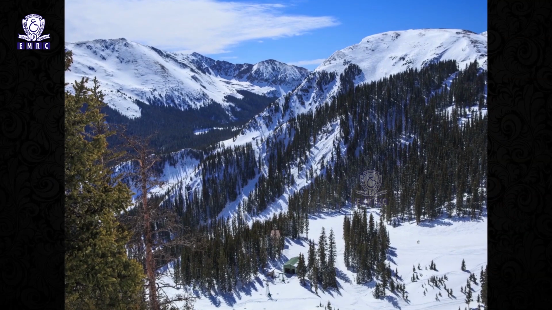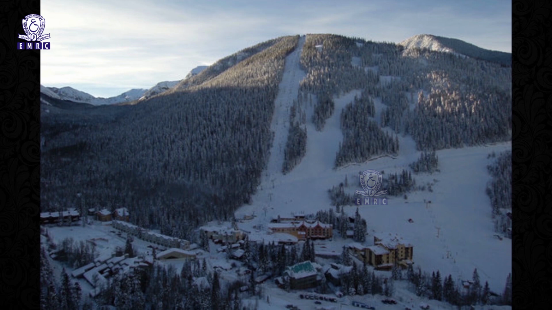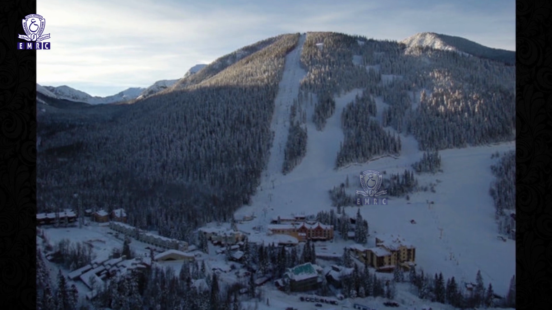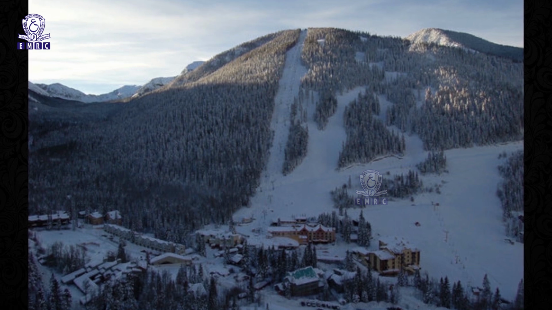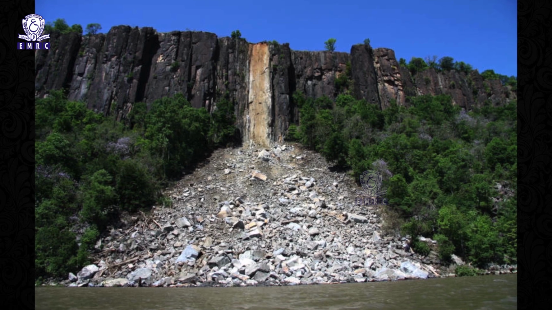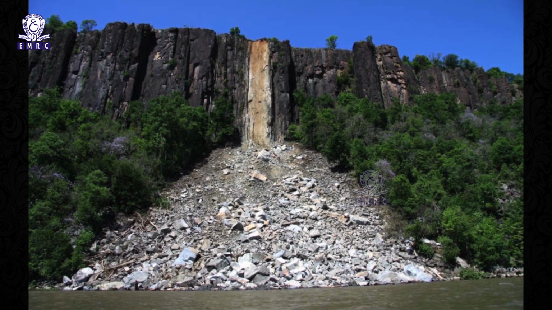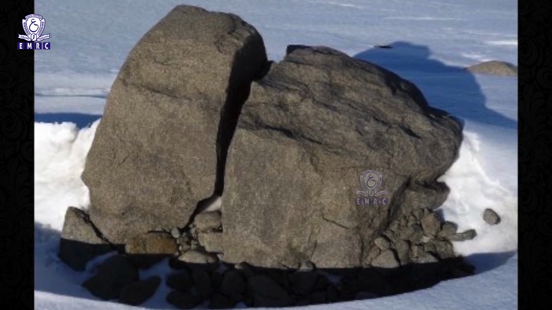They are more frequent in mountainous areas during spring months when there is repeated freezing and thawing. They may result in loss of lives and severe damage to property. Rockfall is an extremely rapid process and occurs without warning. Rockfall is typically the result of frost wedging.